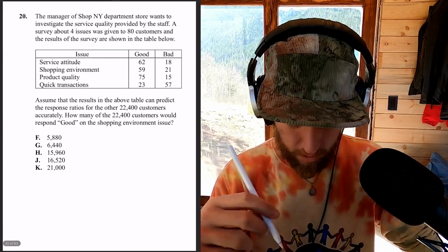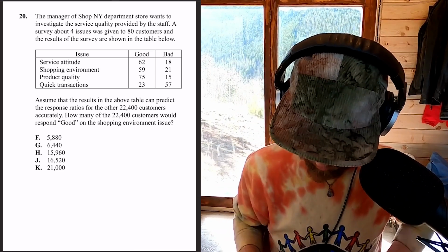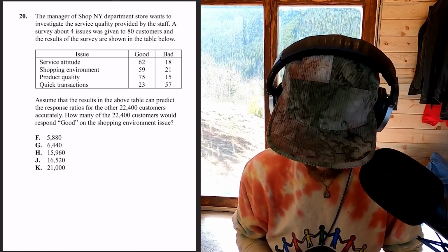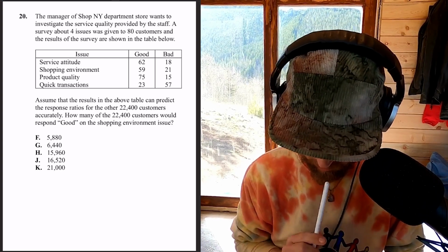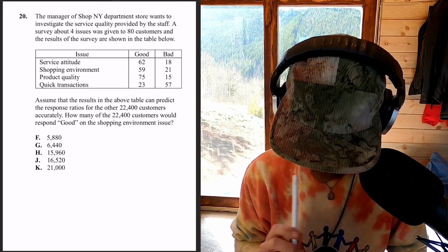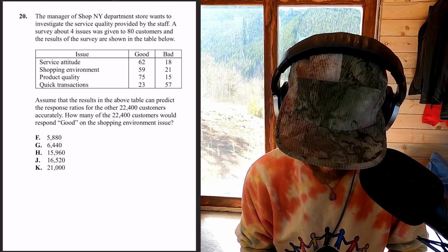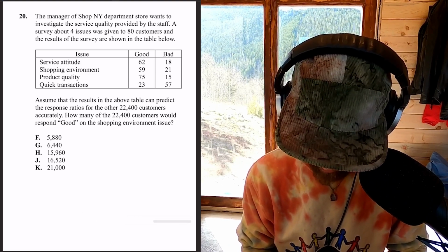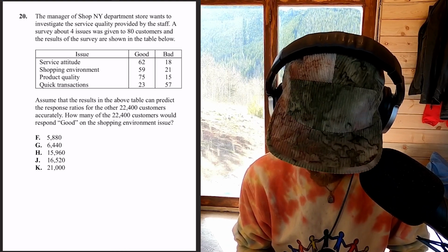Lovely. The manager of Shop New York department store wants to investigate the service quality provided by the staff. A survey about 4 issues was given to 80 customers. Okay, we got some issues. Assume that the results in the above table can predict the response ratios for the other 22,400 customers. Okay, how many would respond good? So this is just kind of a sample size, population size question. So good would be, so 4 issues was given to the 80 customers.